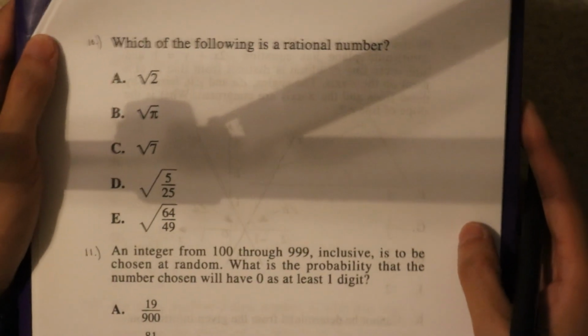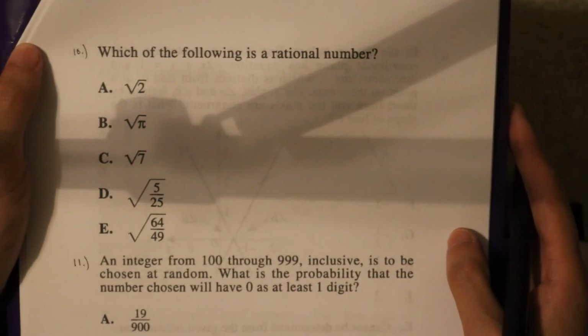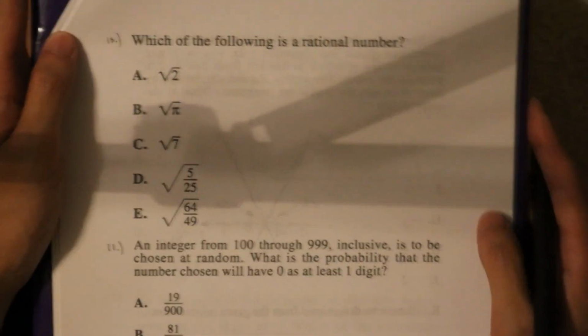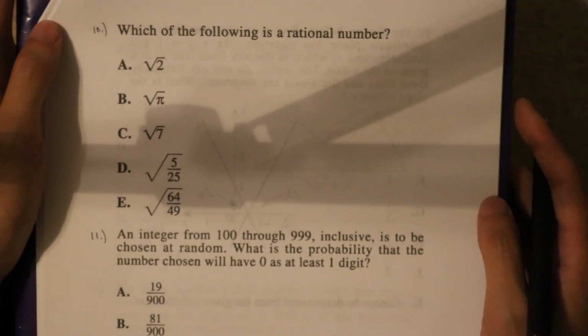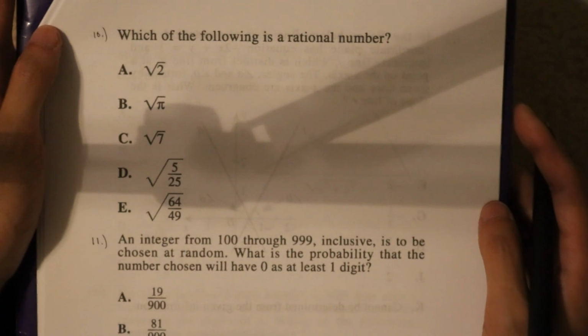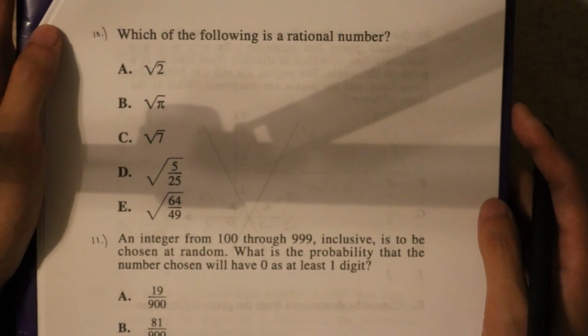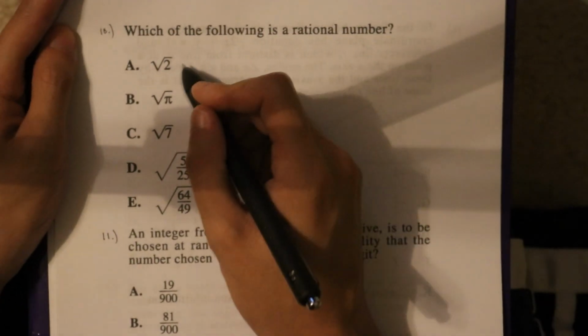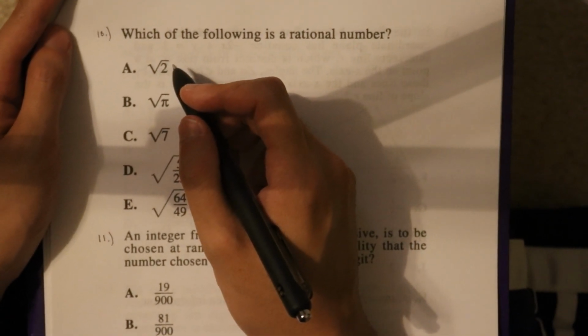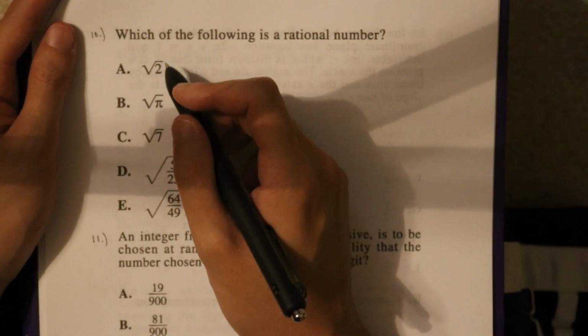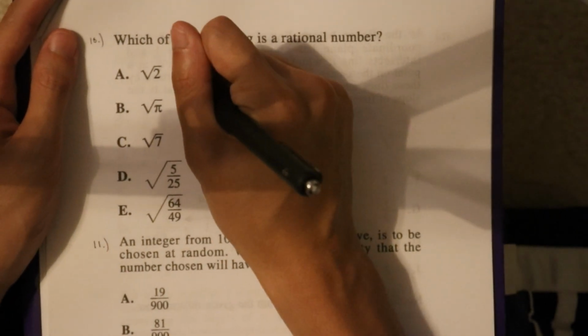Which of the following, number 9, 10, is a rational number? I actually just did a video on why the square root of 2 is an irrational number. So we define rational numbers. Remember that. So guess what? Square root of 2, you already know that was an irrational number based on that video, where I proved square root of 2 is irrational. So you know this does not work.